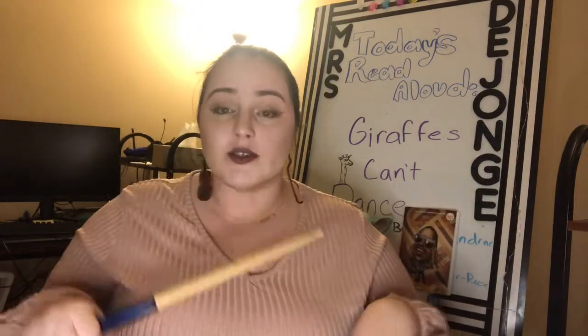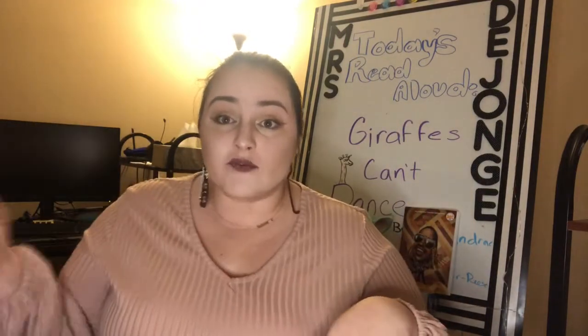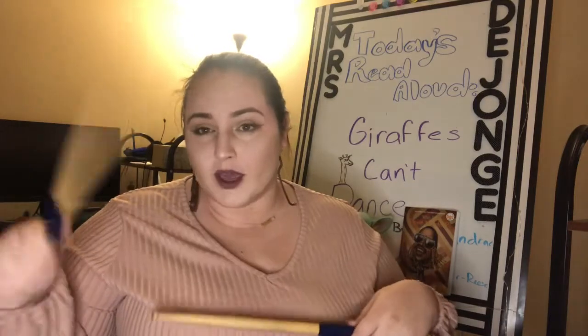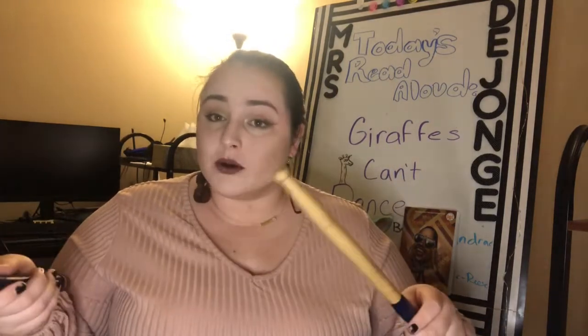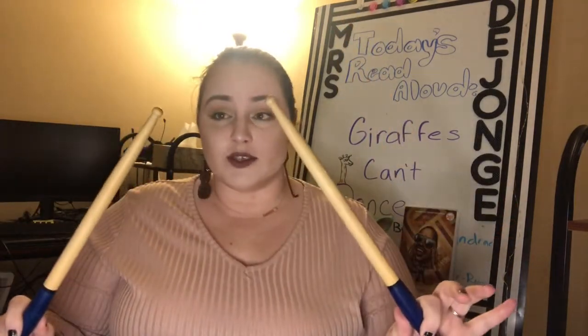We're gonna start by talking about how we hold onto our drumsticks, for the purposes of my 4th and 5th graders that have not done drumming with me yet. If you had me in November or October, you probably already know this, but this is for our newbies. So I have my 2 drumsticks here. I've got my little tips on them and I've got ends on them.